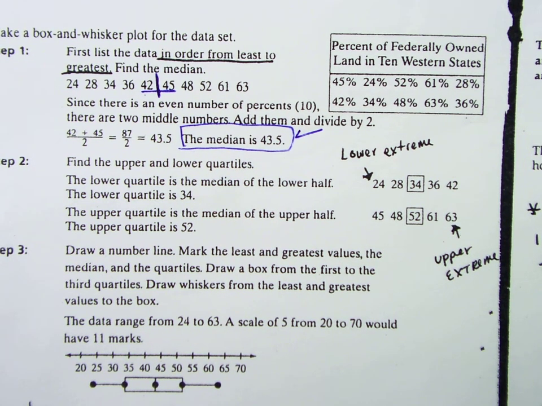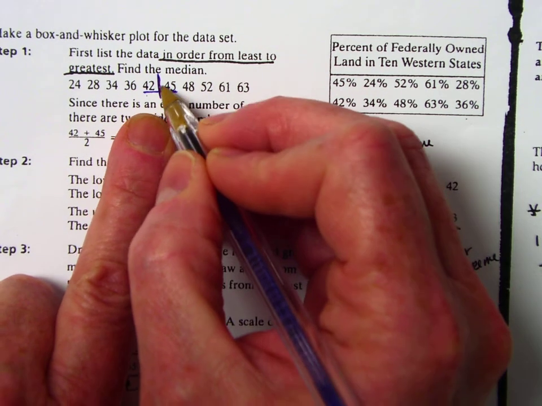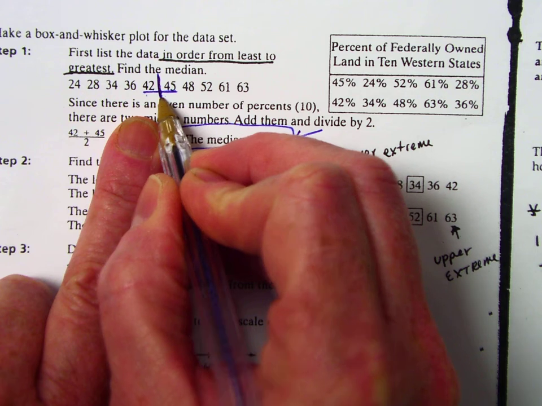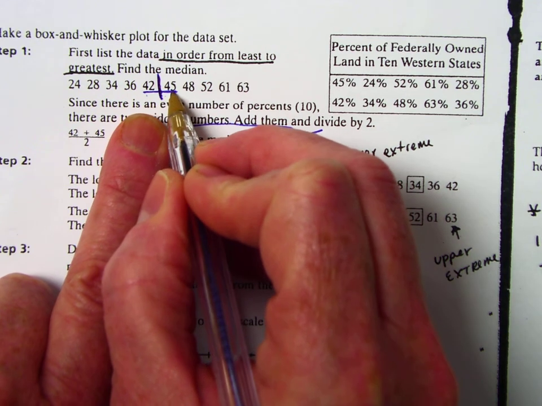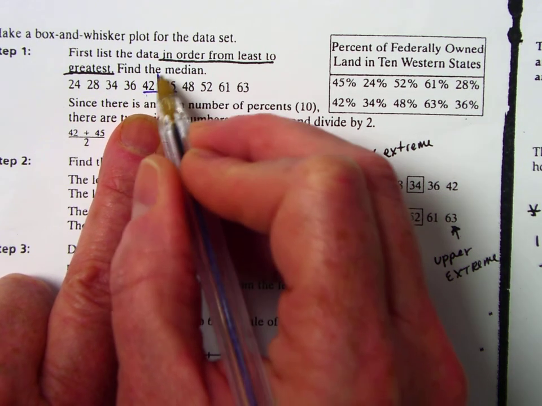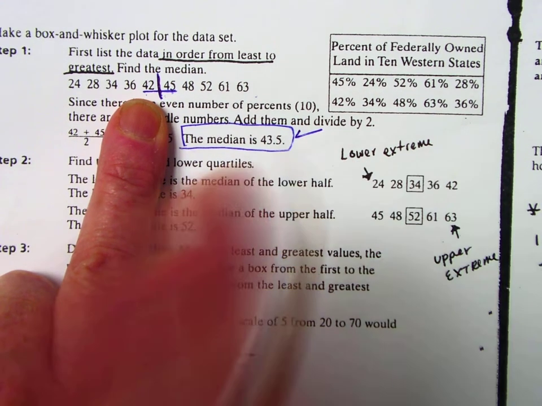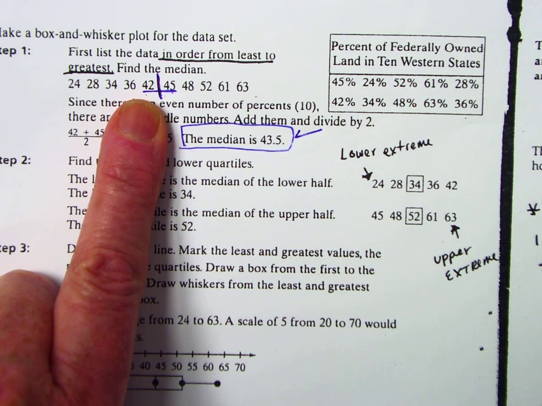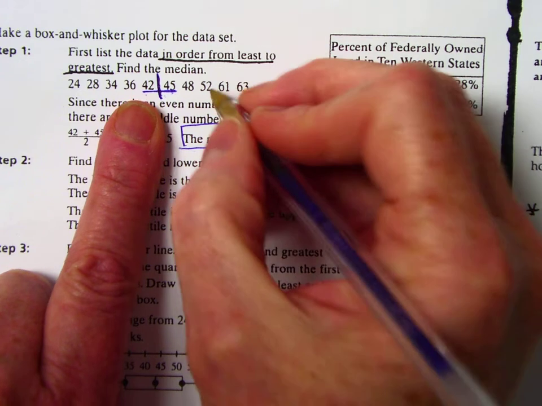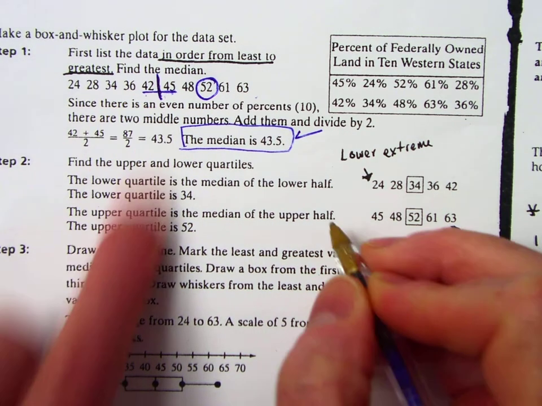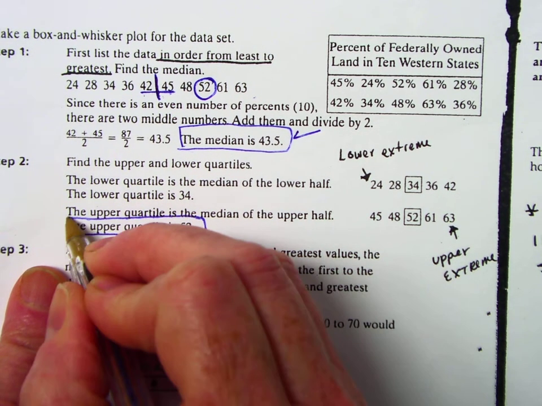Now we have to find what they call the upper and lower quartile. Upper quartile is going to be the middle of the upper half of the numbers. All right, so if I used the number 43.5 as my middle, that doesn't include the 45, right? I had to use it to average it, but it's not included. That means the 45 and up are all numbers that are in the upper half of my data, right? I need to find the number that's in the middle of that group. Okay, so 52 would be considered the upper quartile number, and we will use that piece of information in our data.